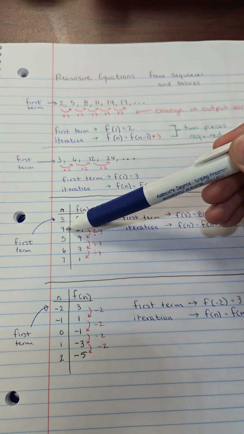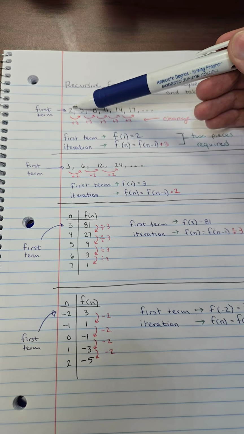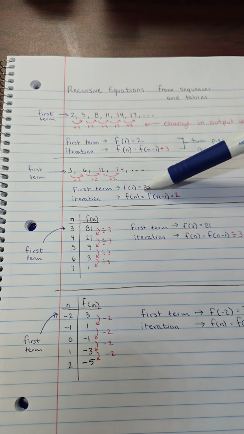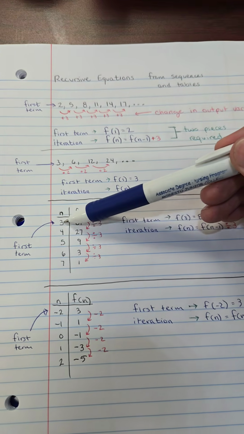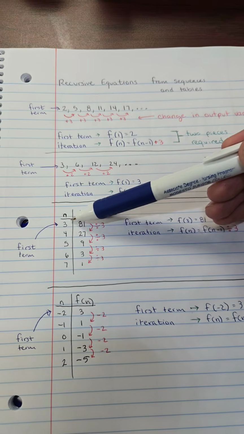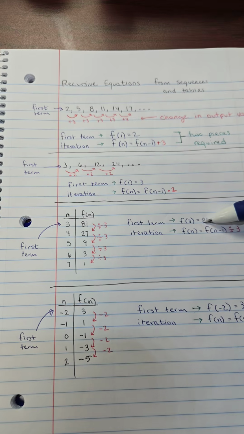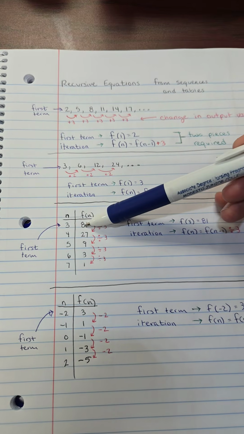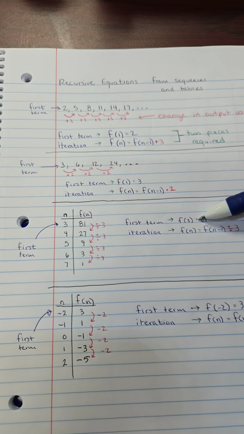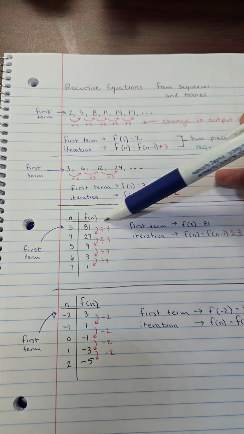Now from a table, the main difference is that you want to look at your first term, because unlike a sequence where your first term corresponds with the number 1, right? First term is 2, first term is 3. On a table, sometimes it can be different. So here we start with a 3. We're saying our first term was when n equals 3, and f of n was 81. So we write f of 3 equals 81. It's the first line on the table, but it is n being 3. So instead of f of 1, we write f of 3.